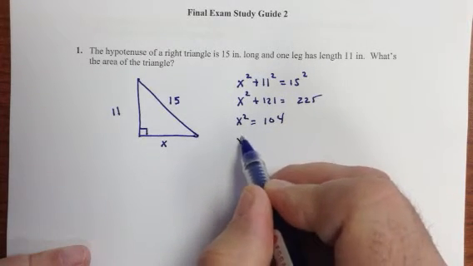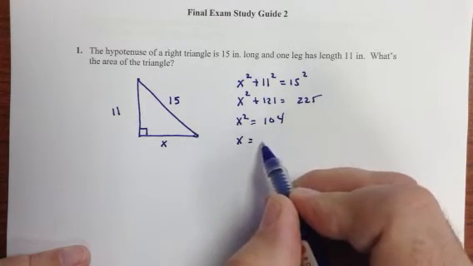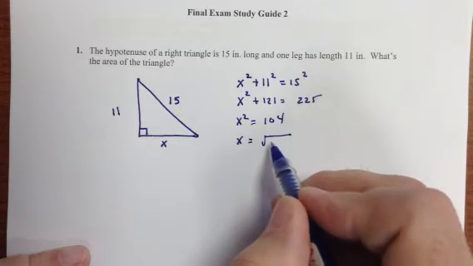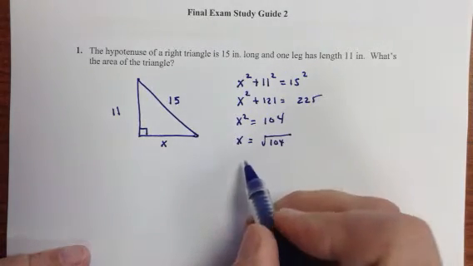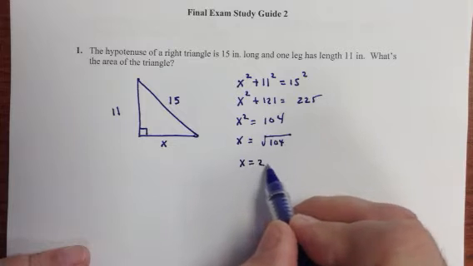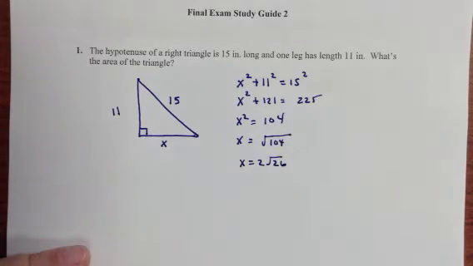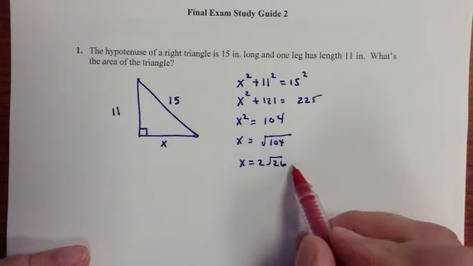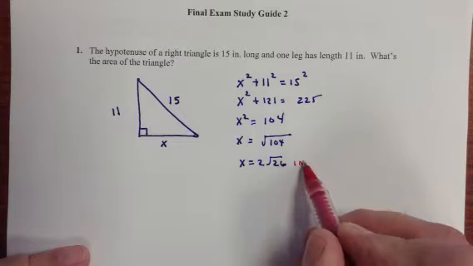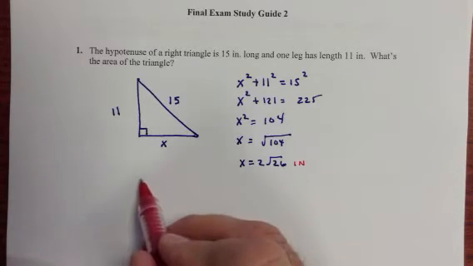And if I keep it as an exact value, the square root of 104 is 2 radical 26. Make sure you remember that's inches, right? That's inches. They want me to find the area of the triangle.